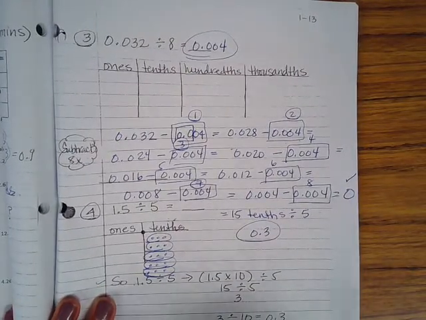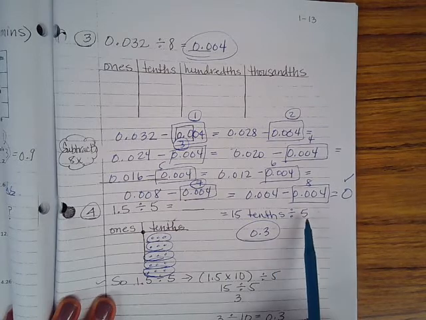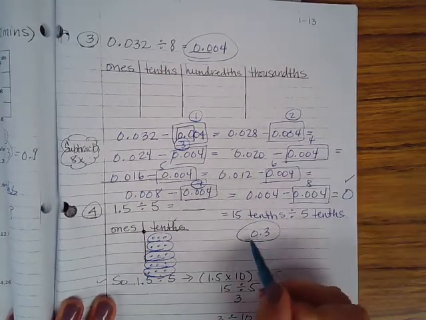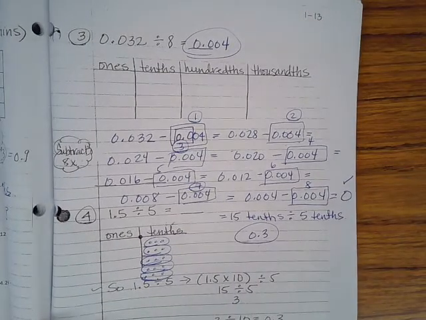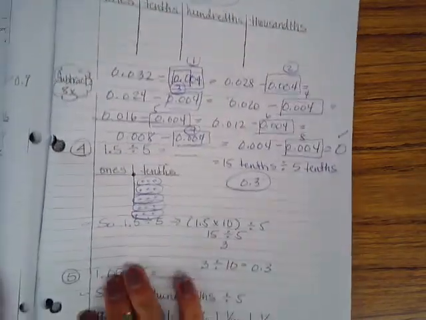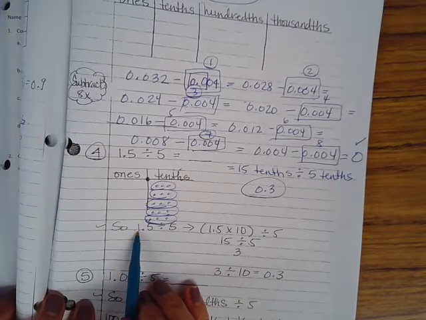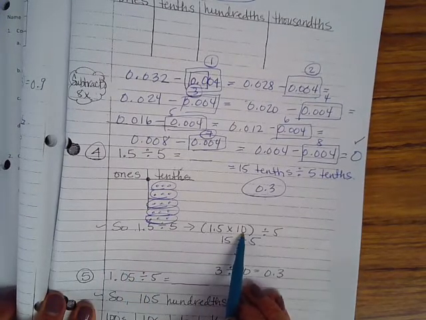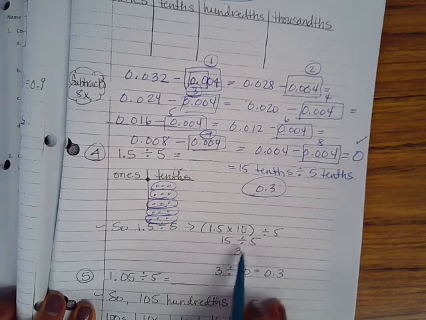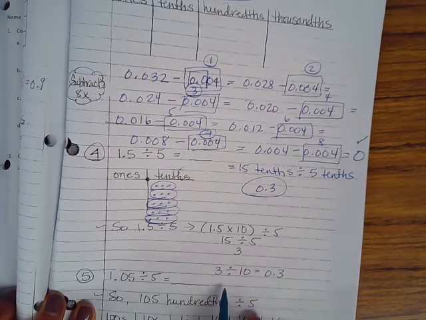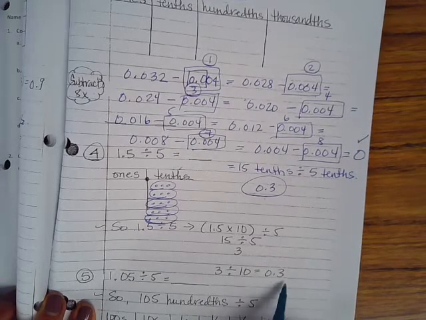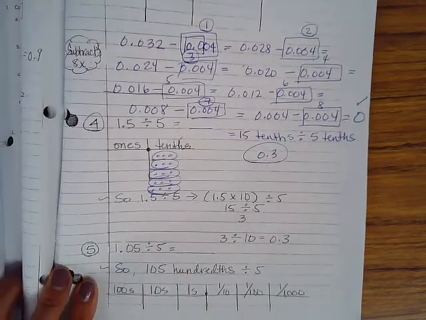So 15 tenths divided by 5. So this would be 5 tenths, which is 0.3. All right. So if you have 1.5 divided by 5, if you multiplied that by 10 and got 15 divided by 5, it would equal 3. Then if you had to divide back and throw that decimal back in, you would end up with 0.3.